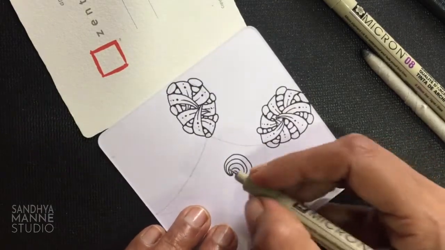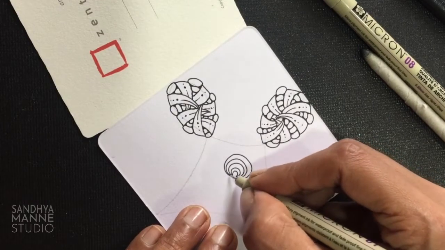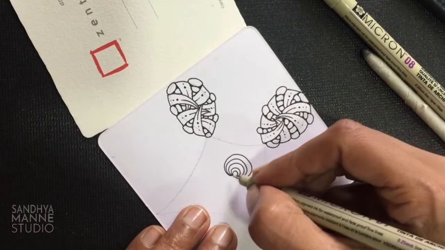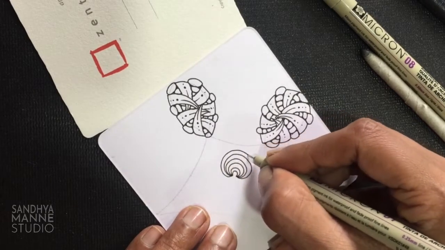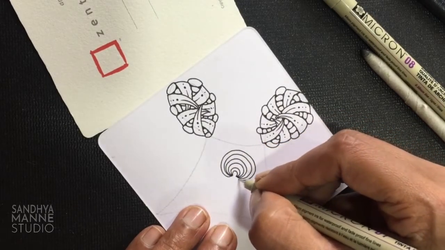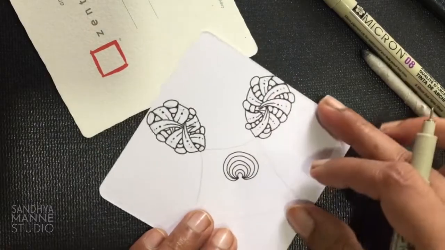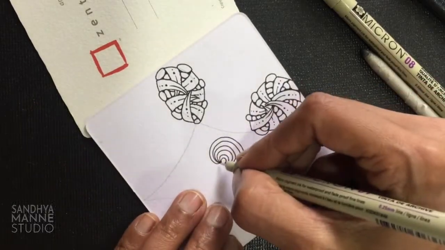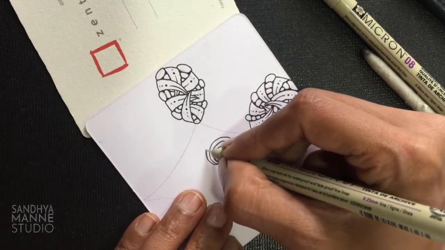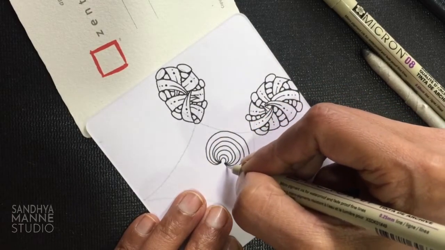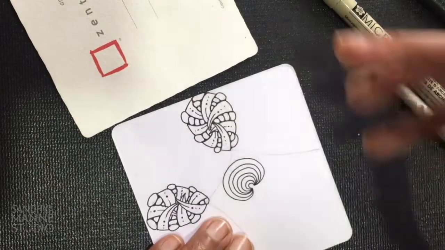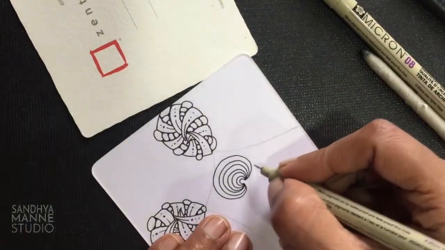Okay, so I make sure that the endings are kind of meeting at the same point. So I kind of start from here and go out and then come back to that same point. So I'm going to add one more. Like that. Now I'm going to start with my next one somewhere here.